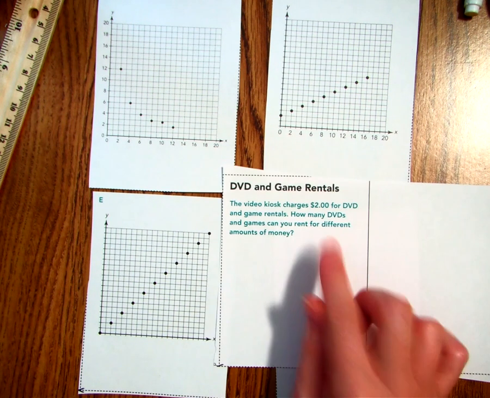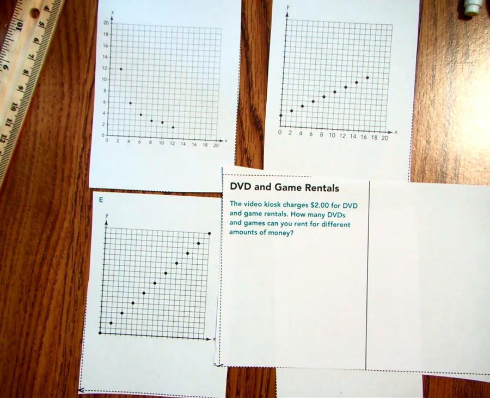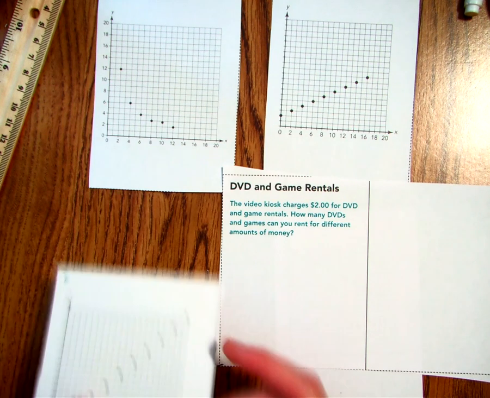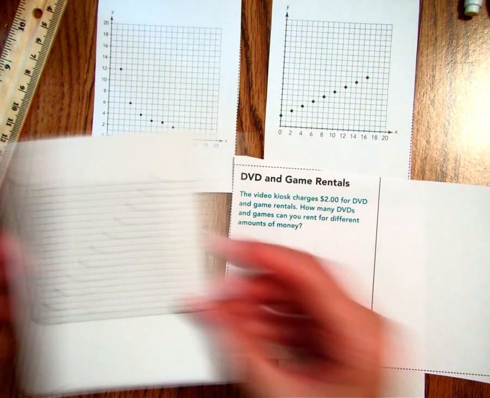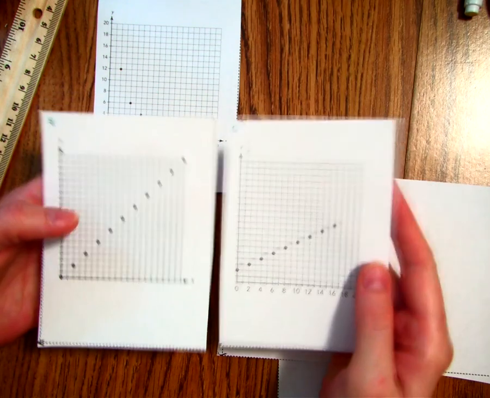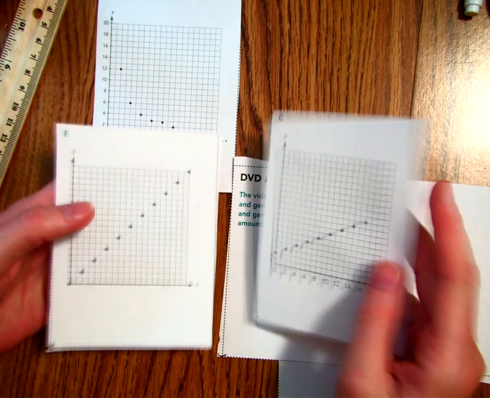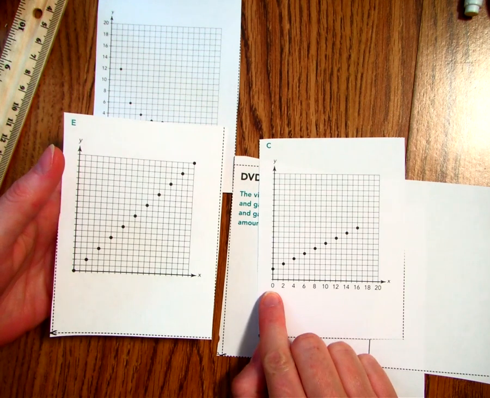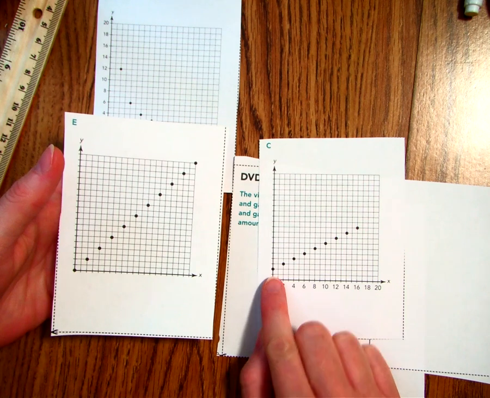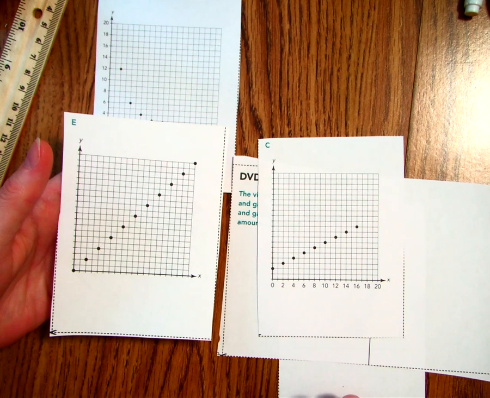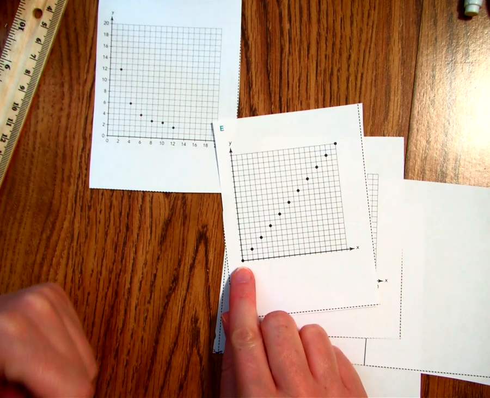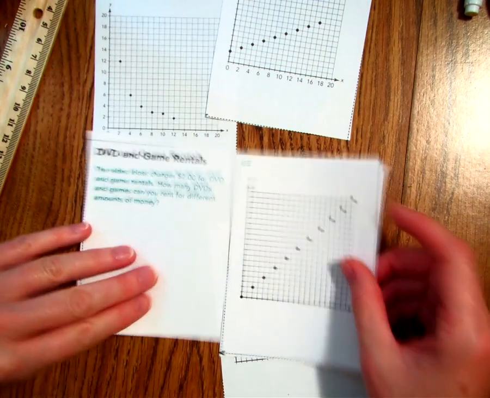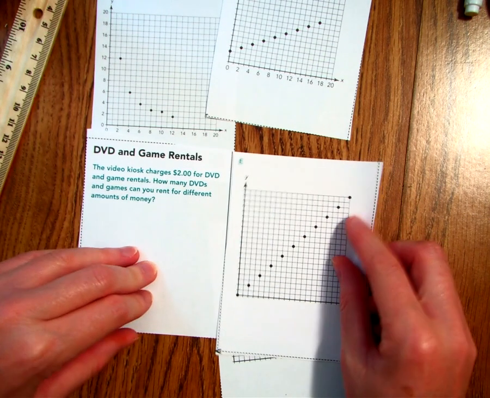So every time I sell something, I earn $2. This one has consistency. This one, too. But I can make an argument here. If I sell 0 items, am I going to make money? Here, if I sell 0 items, I make no money. So to me, this is the better choice. DVD rentals goes with E.